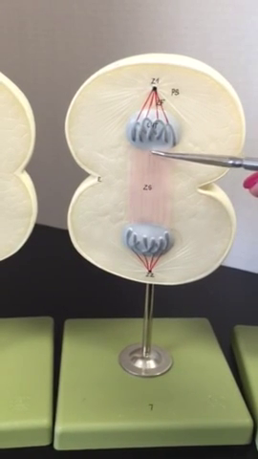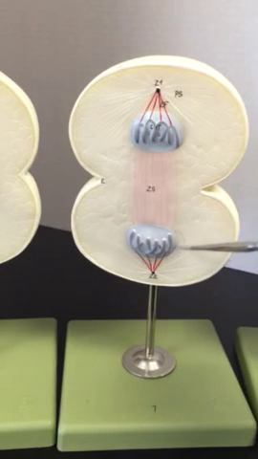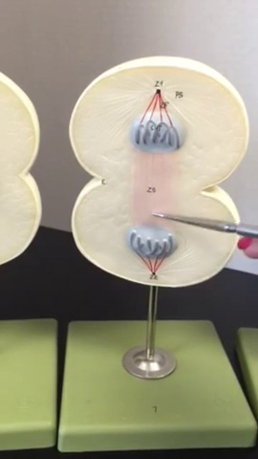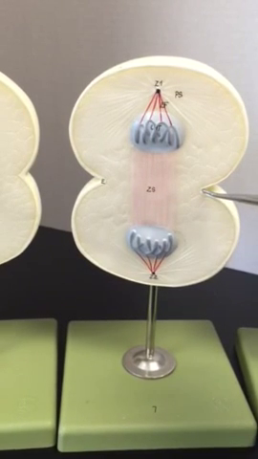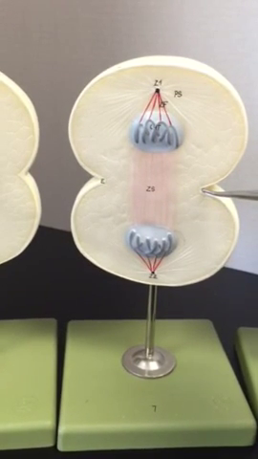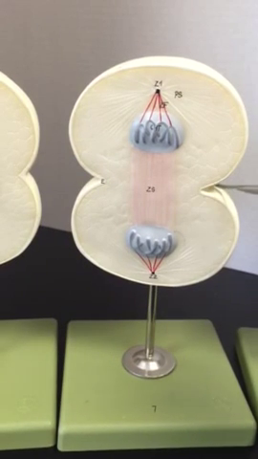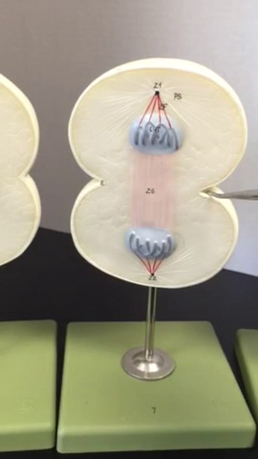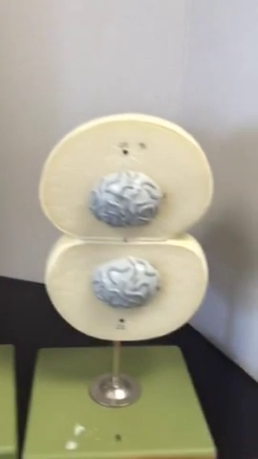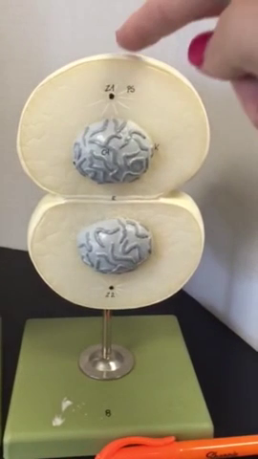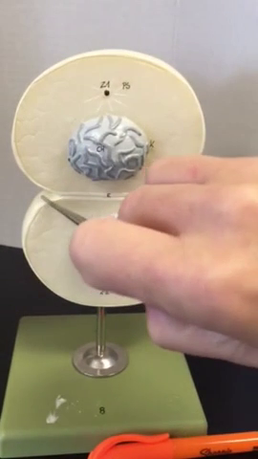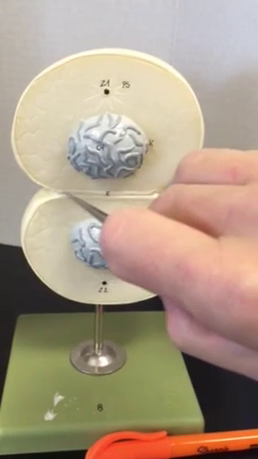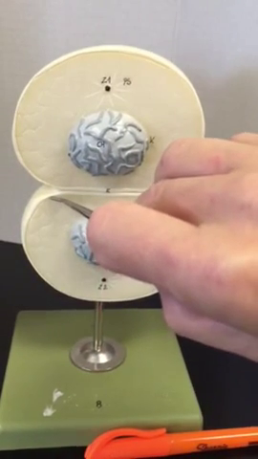Also, during this stage, the nuclear membranes on each side here begin to reassemble. Again, the mitotic spindle starts to become less visible, and eventually your cytokinesis is going to be completed. So what happens is the cleavage furrow will pinch the cell in two, and then it will become two daughter cells. Okay, so this model is showing you that cytokinesis has completed, and you have two new daughter cells. Here's one cell, here's the second cell.